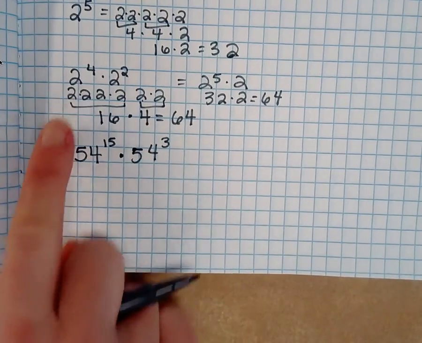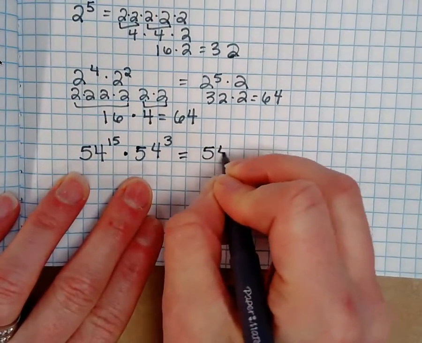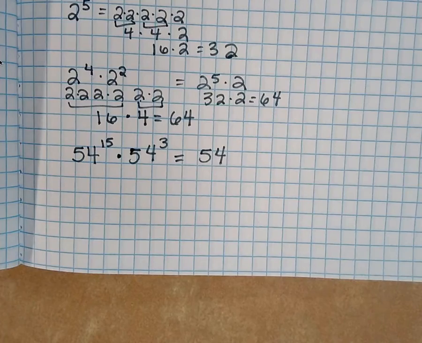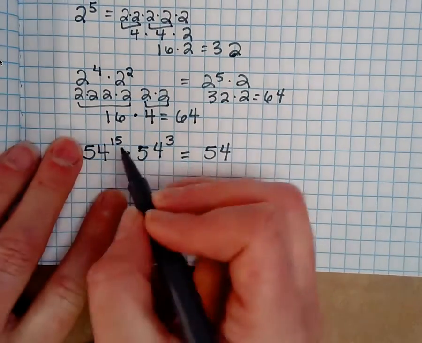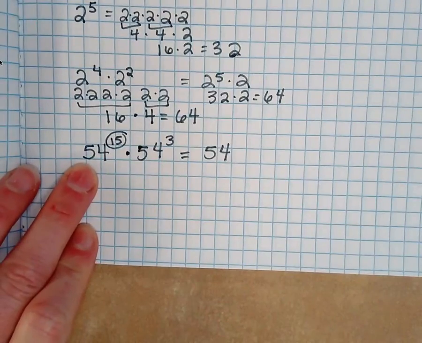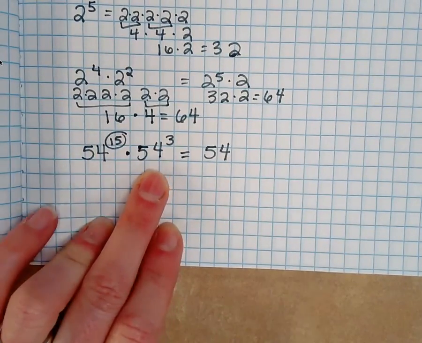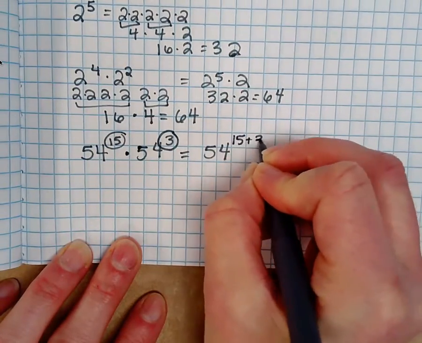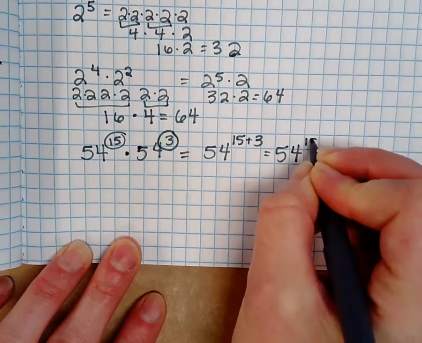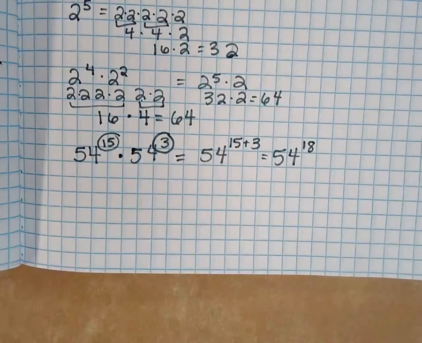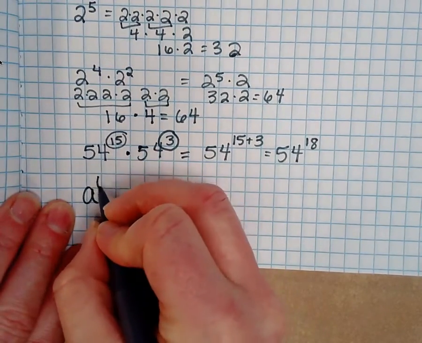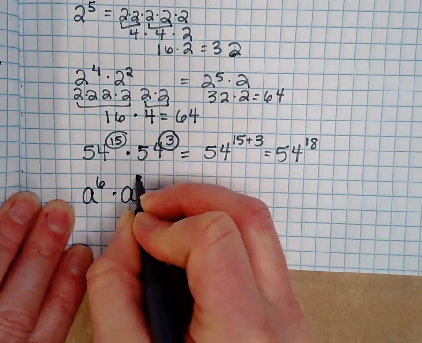Put it as 54 to the something power. 54 to what power? 18. Why do you say that? 15 plus 3. So you have 15 54s, then you have 3 54s. So you just add your exponents. That's a lot easier, isn't it?